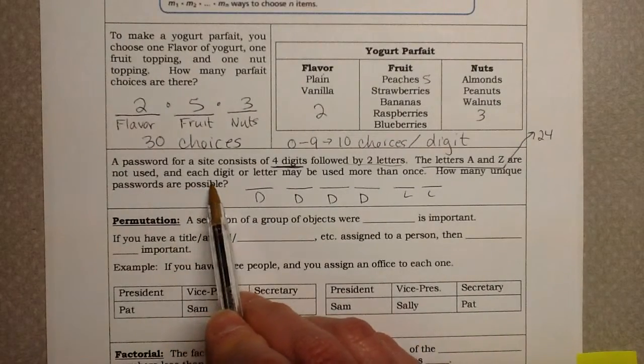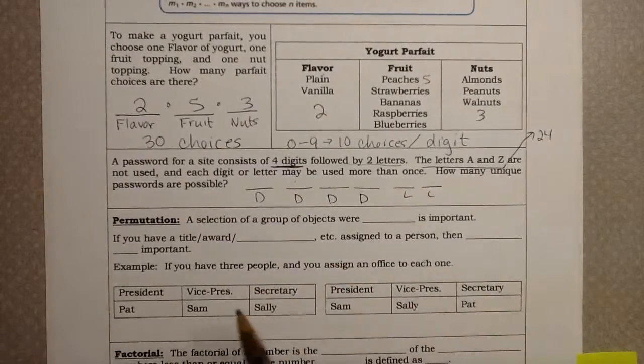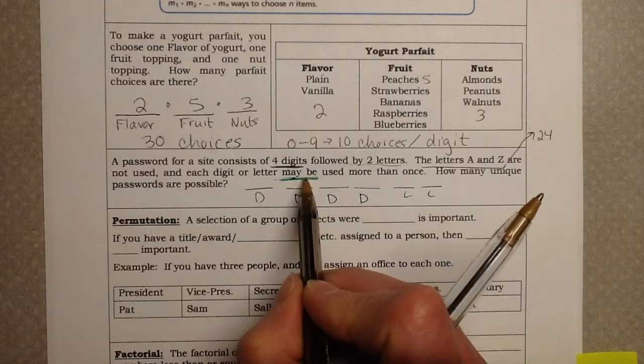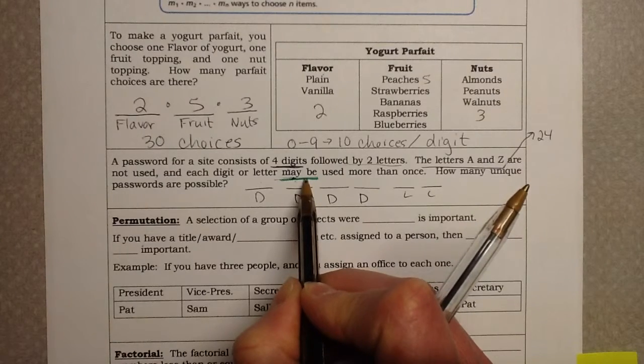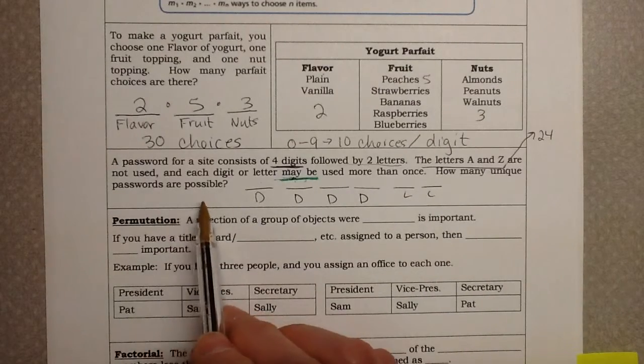Each digit or letter may be used more than once. Now this is really important. You need to pay attention. It says it may be used more than once. The word not, N-O-T, 3 little letters, can completely change that problem, and I'll show you in just a minute. How many unique passwords are possible?